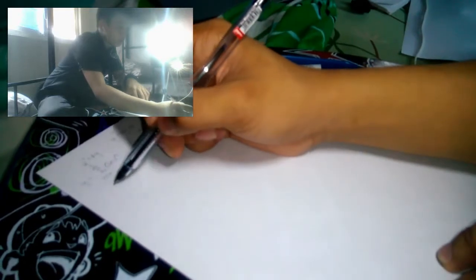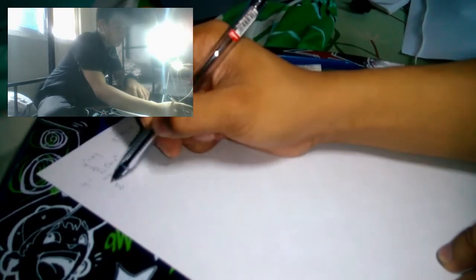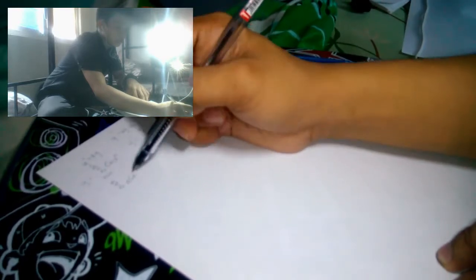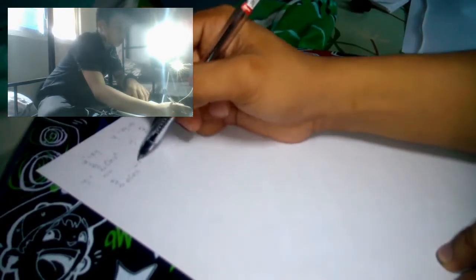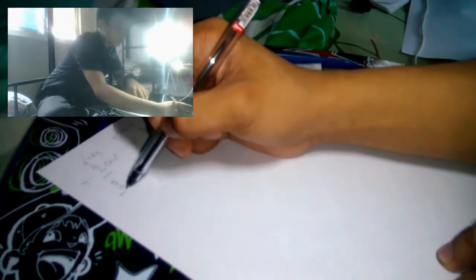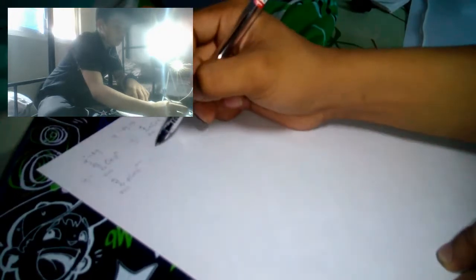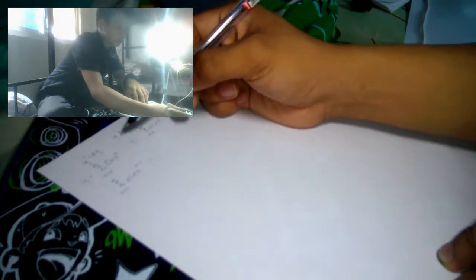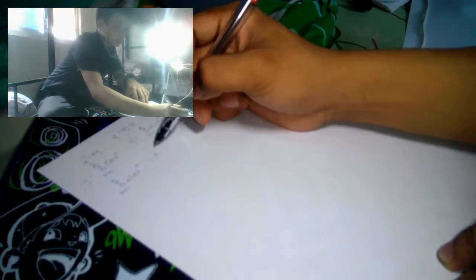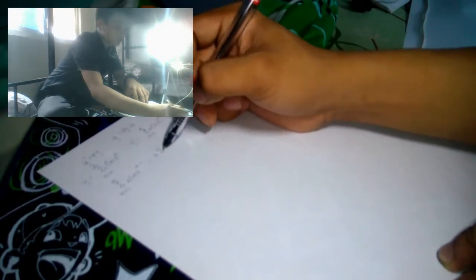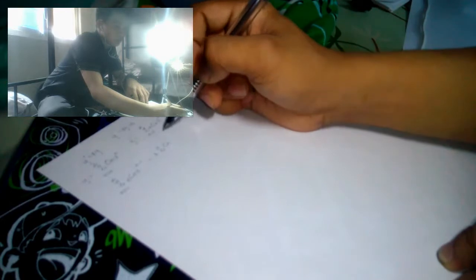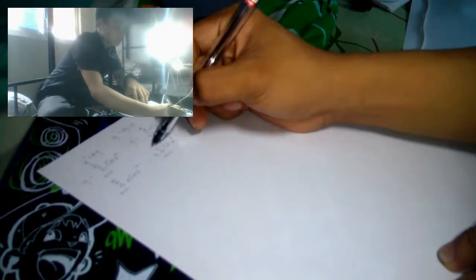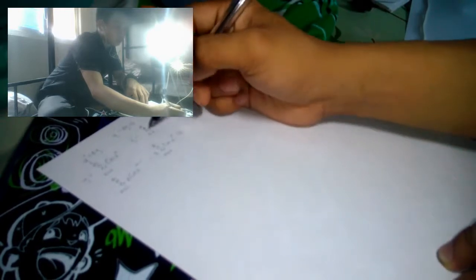So let's substitute: the summation of n times cn times x raised to n minus 1 from 1 to infinity, minus x times the summation of cn times x raised to n from 0 to infinity, is equal to 0.